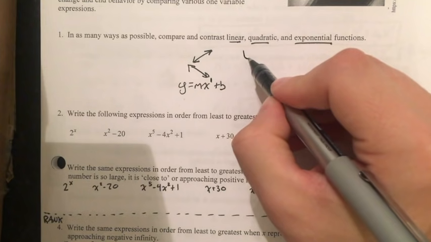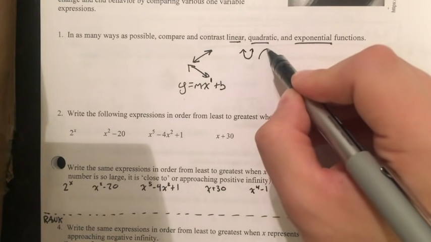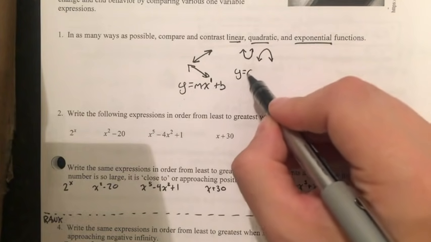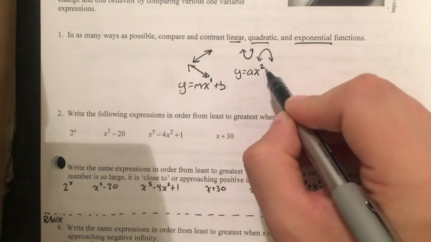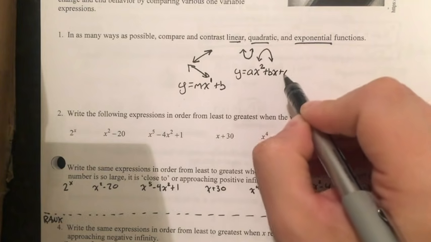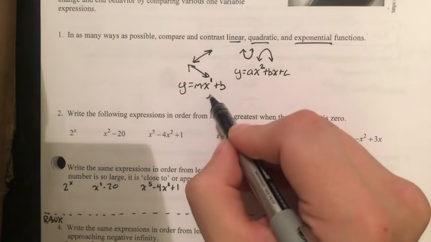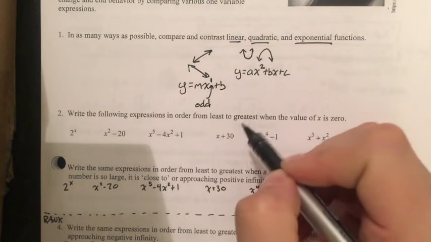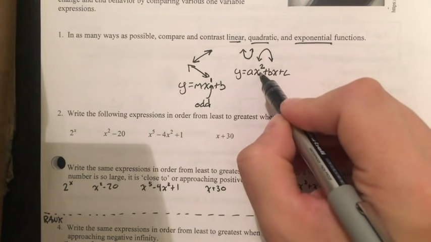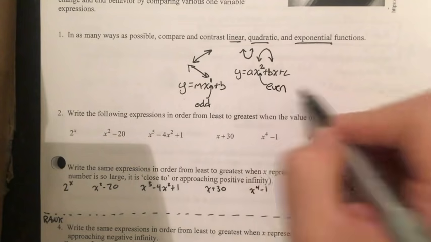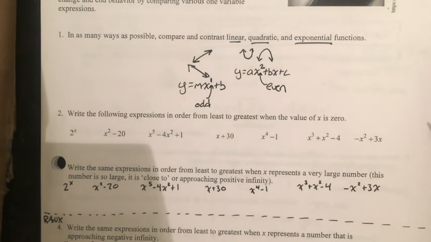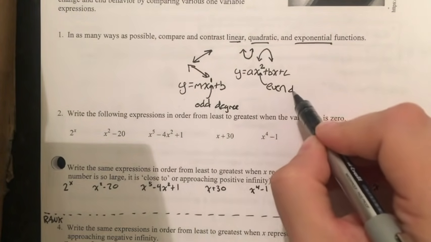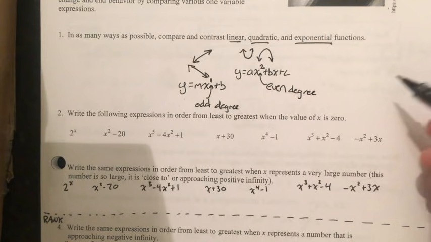A quadratic is either an upwards or downwards facing parabola with y is equal to ax squared plus bx plus c. The important thing to note here is that a line has an odd exponent and a parabola has an even exponent. Or I should say an odd degree and an even degree.